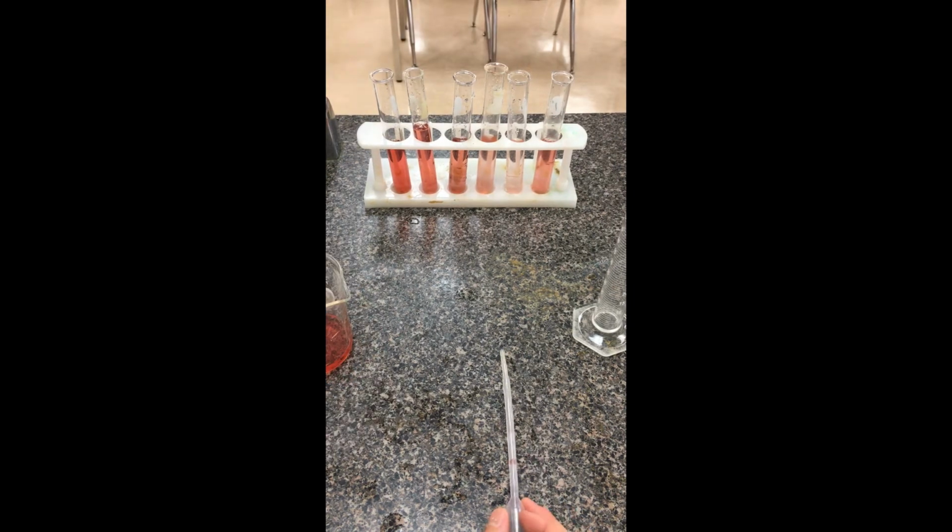So in the third part of this experiment here, I'm going to transfer these here to a pipette, and then we're going to punch it into our spectrometer and see how we produce our calibration plot. Thanks, guys.